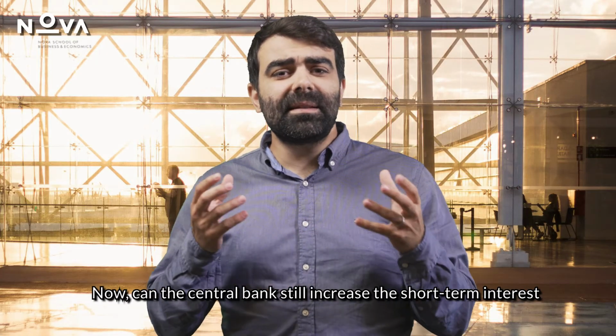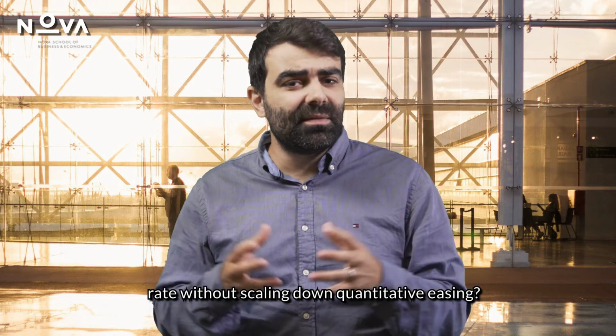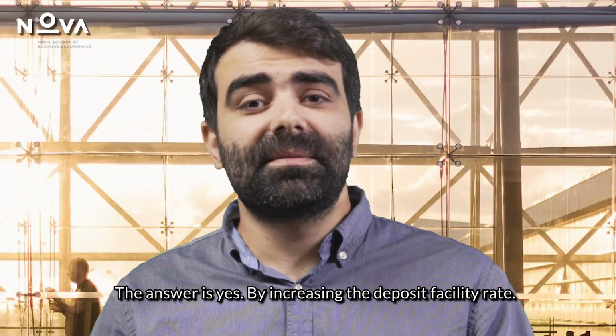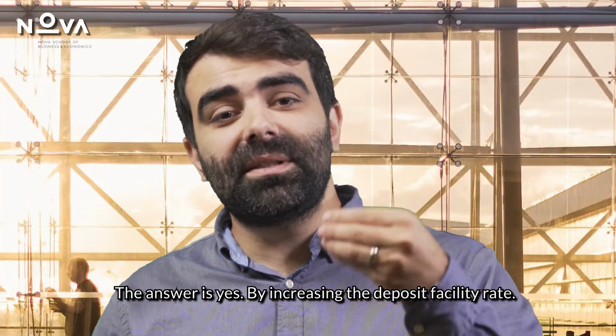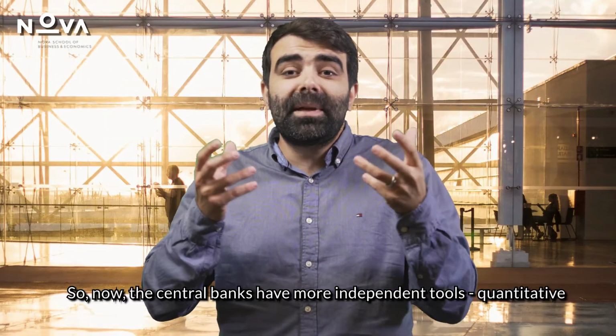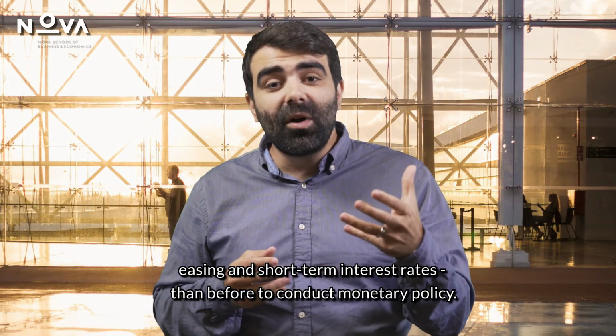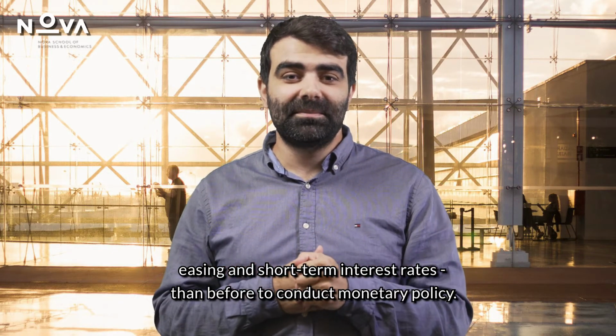Now, can the central bank still increase the short-term interest rate without scaling down quantitative easing? The answer is yes, by increasing the deposit facility rate. So now the central banks have more independent tools than before to conduct monetary policy: quantitative easing and short-term interest rates.